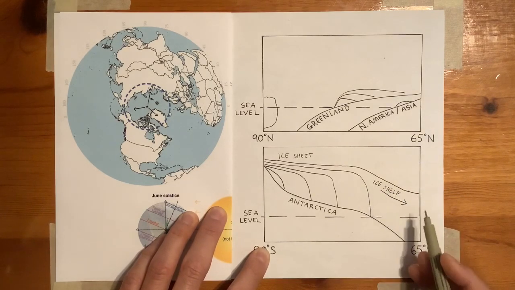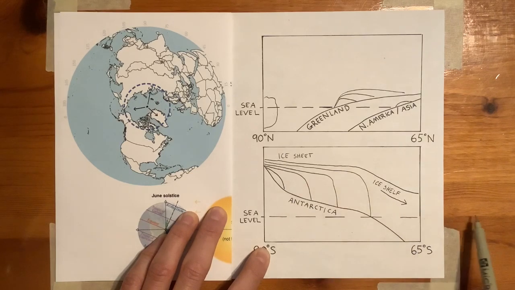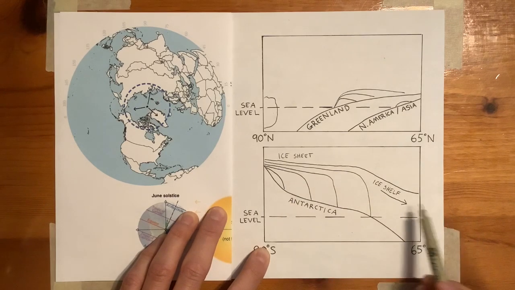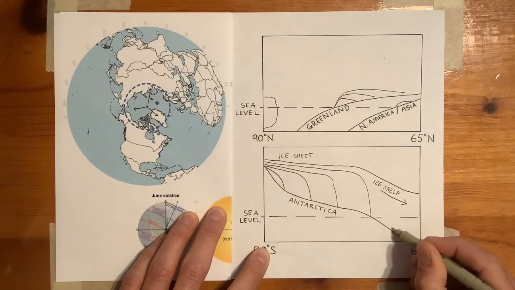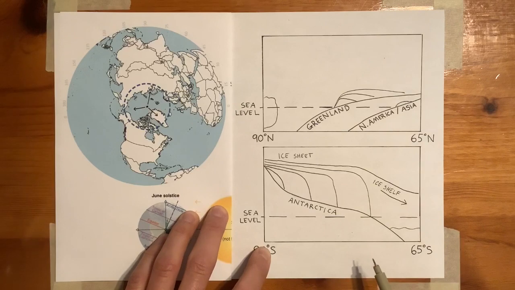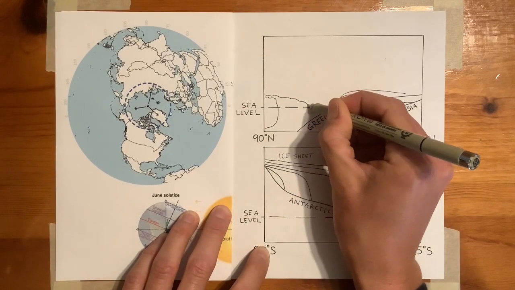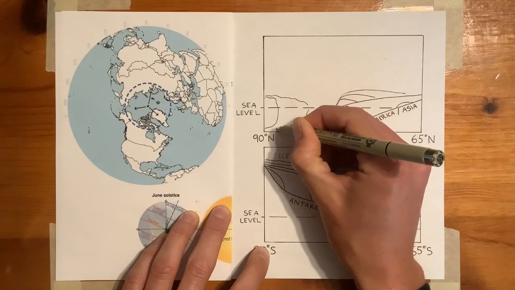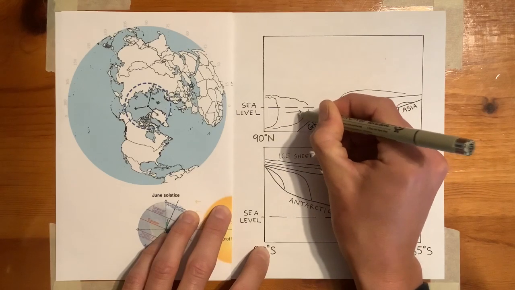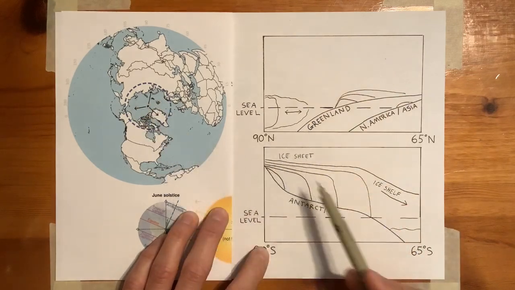Ice shelves are what we call continental ice sheets that flow out onto the ocean where they are semi-stable. So they're different from sea ice. They're not quite the same as sea ice. We know that sea ice is going to expand and contract seasonally. And the northern hemisphere has mostly sea ice.